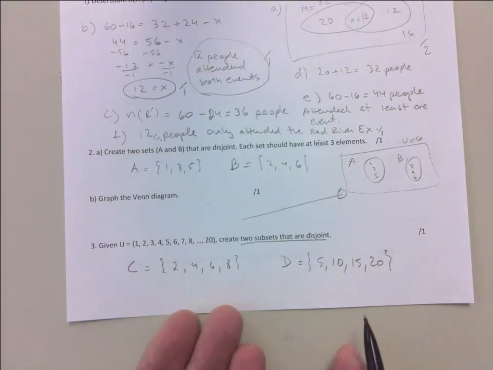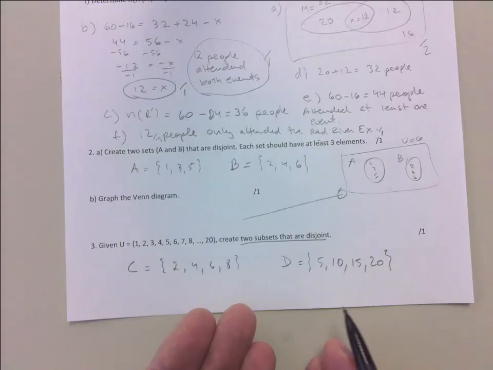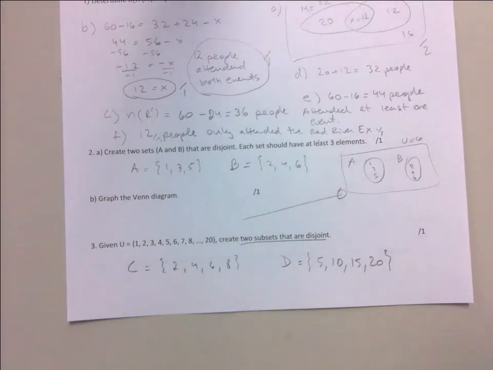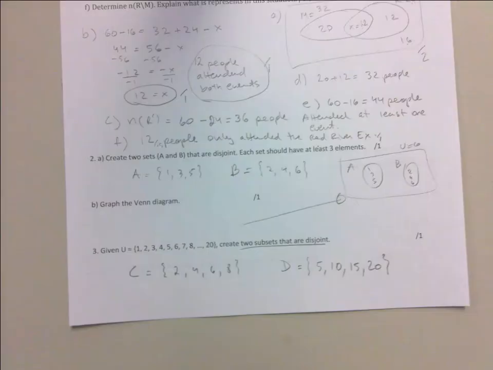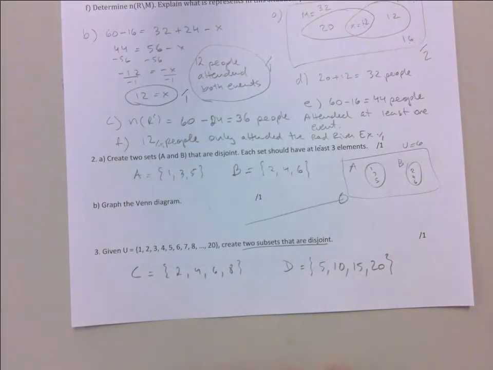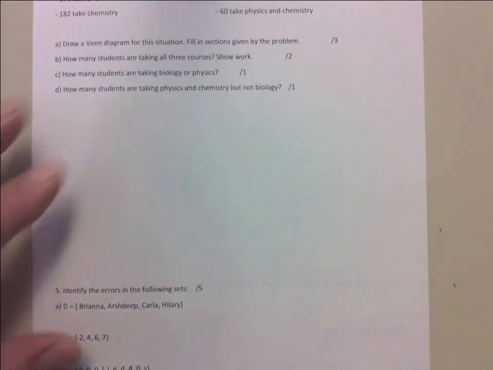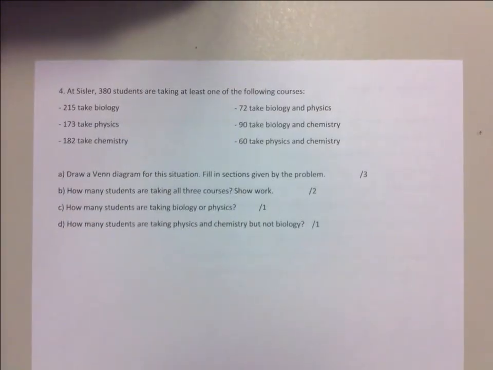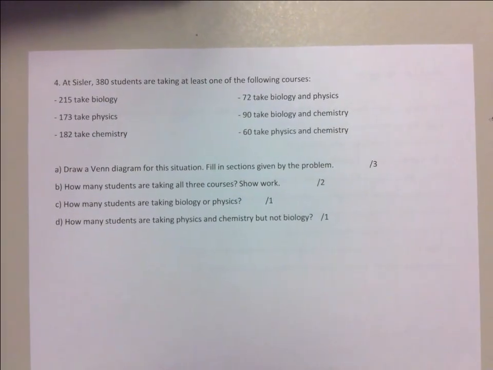To switch it up a little bit. The key here is there shouldn't be any overlapping. There should be no elements in common, right? So this is just an example. You could have created anything you wanted given that universal set. All right, this is not for marks, so let's go to the back side here. This one is worth marks.